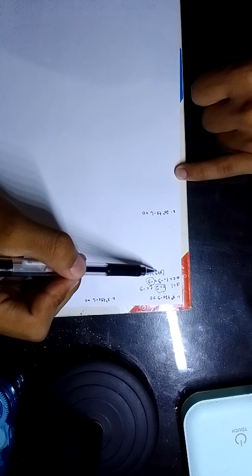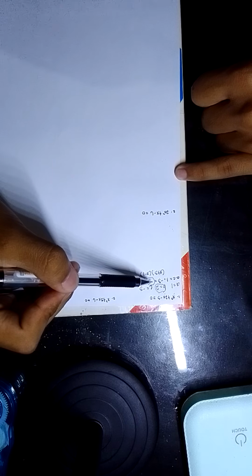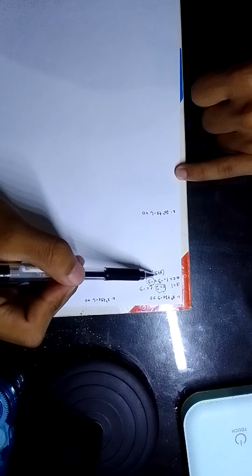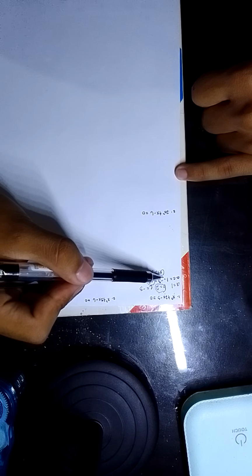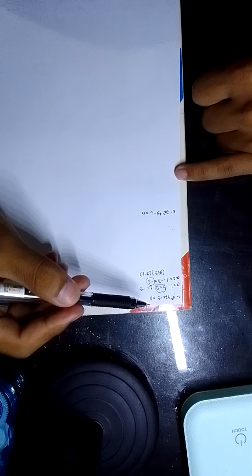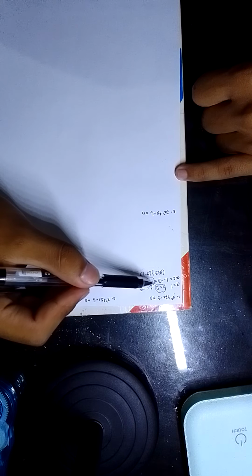Then if you multiply positive 3 and negative 1, the answer is the product of our A times C, negative 3. So this is the factor for this equation. This is the factor for our number 1.